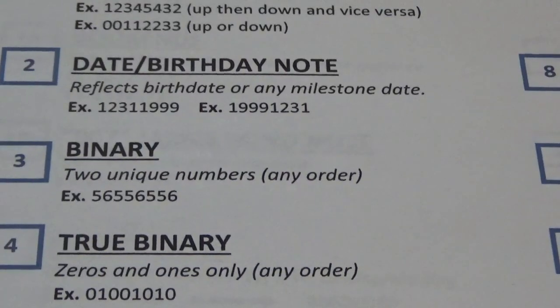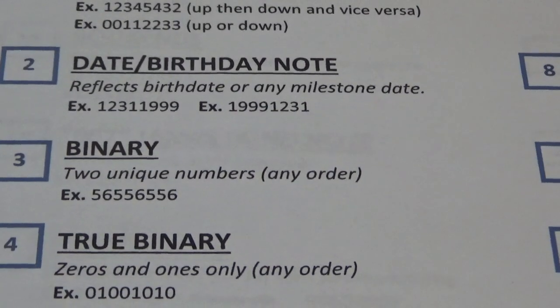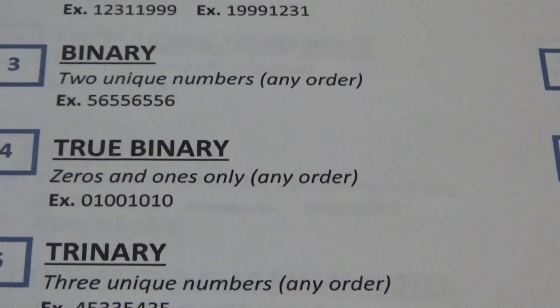Number 3, binary notes. So just 2 unique digits. That's it. Your serial number will have 2 digits, and as you can see here, it's just 5s and 6s in this example that I show. Then you have a true binary, which is just going to be your 0s and 1s.